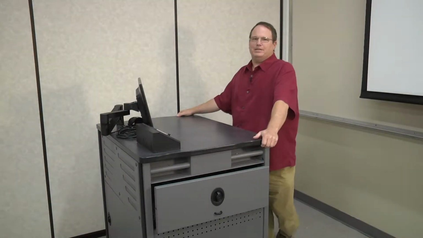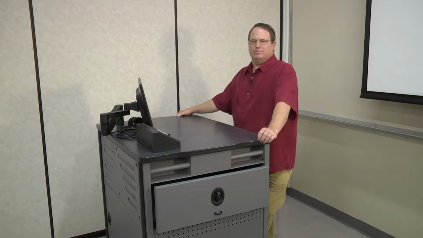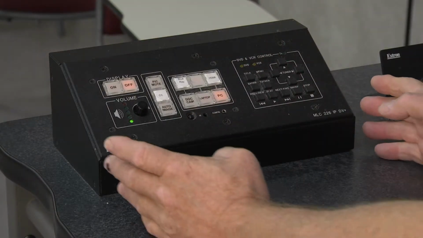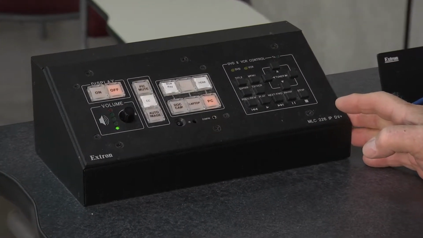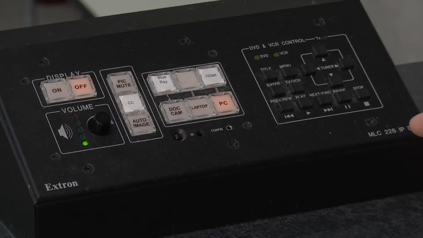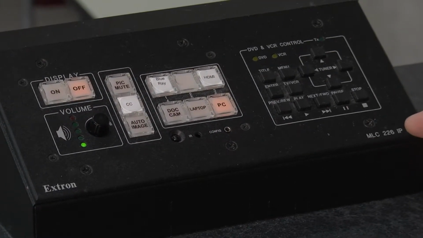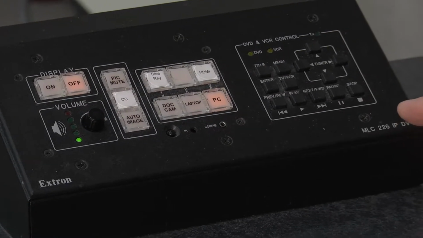Hello, today I'm going to be giving you a quick overview of the basic operations of the smart classroom equipment. They will vary slightly from room to room, but most of the controls will stay exactly the same from room to room. This basic control panel will stay the same across almost every classroom in the district. Most of the controls will stay the same too, and they're all programmed behind it so that the controls stay pretty much the same.